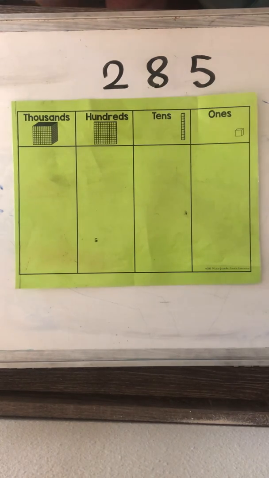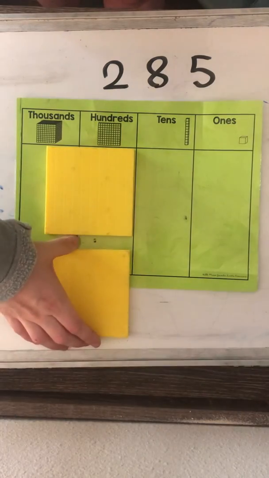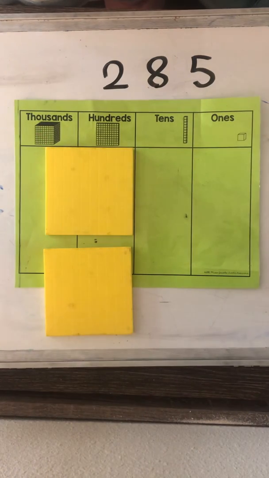When we're building 285, I'm going to start by putting the 200s down. How many 10s are in 285? If you said 8 10s, you are correct. So let me get out my 8 10s.